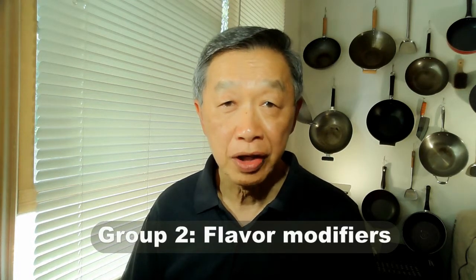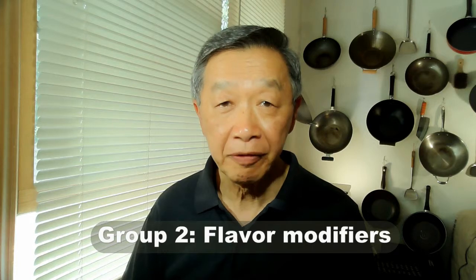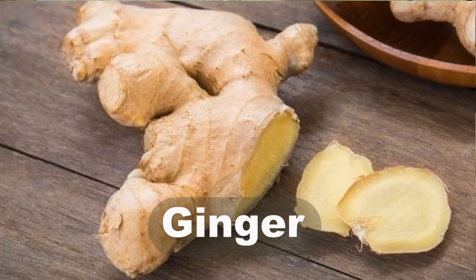The second group of fresh seasoning agents are those that when you add to the dish, they will change the flavor of the dish. They will provide a distinct characteristic. One such agent that comes to mind is ginger. By adding even a very small amount of ginger, you will notice it. I love ginger myself, but I do not use ginger when I cook for my son because he dislikes it. Even in a very small quantity, he will detect it and find it unpleasant.